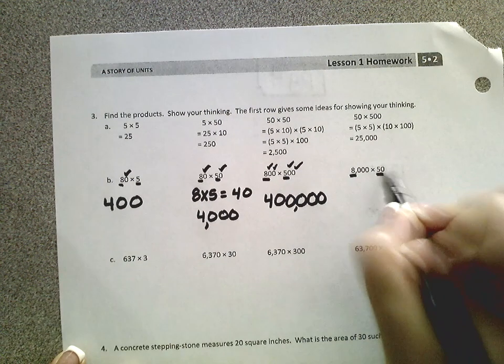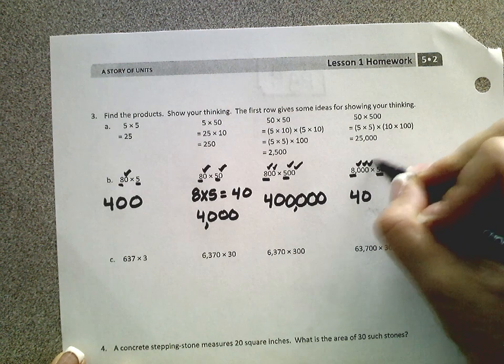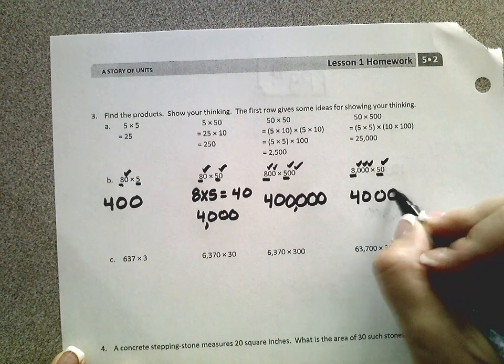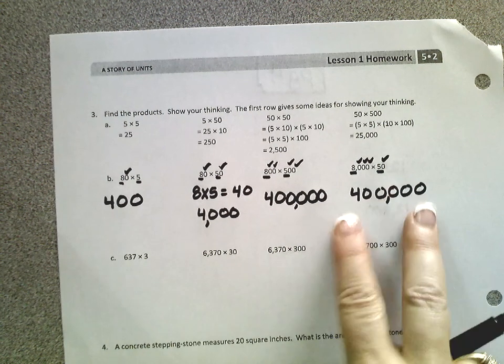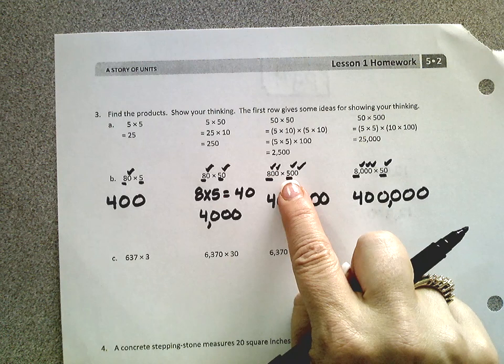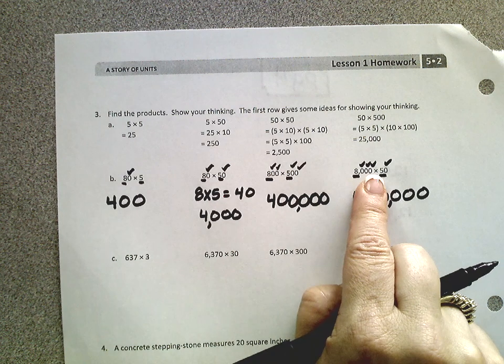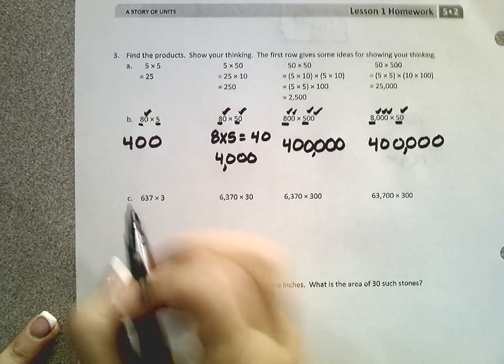Let's do the next one. 8 times 5 we know is 40. Let's count our zeros. We got 1, 2, 3, 4, so it's 10,000 times greater. It's 400,000. If you notice, these are the same. So instead of having 50 or 500, we have 5,000. But instead of having 800, we have 8,000. All right, let's do the next one.